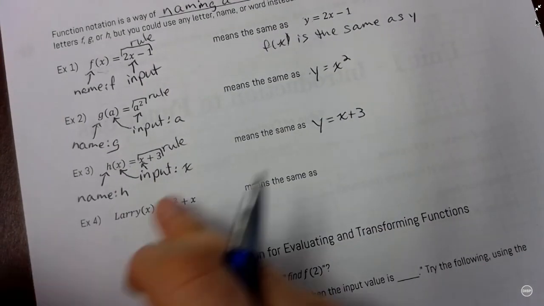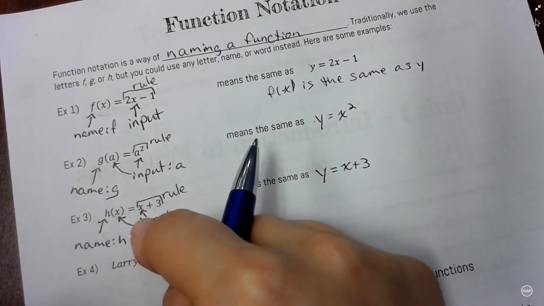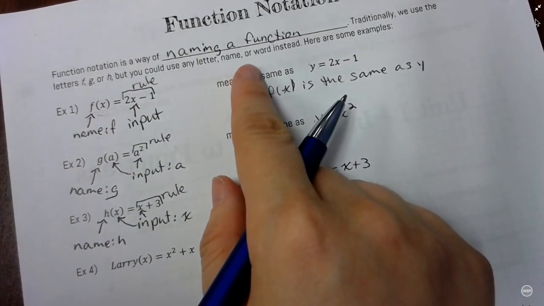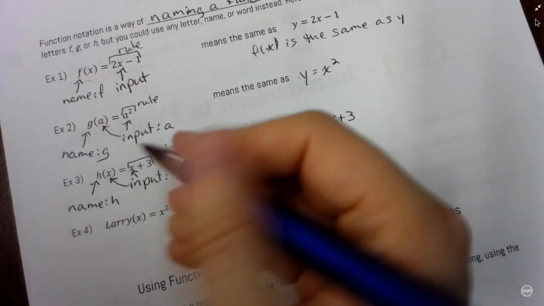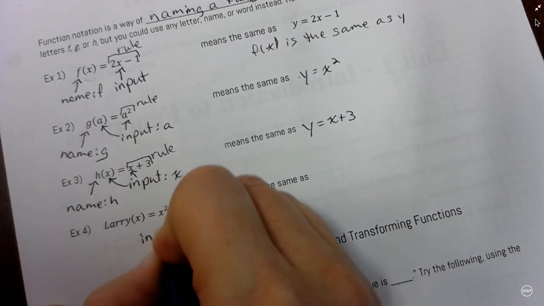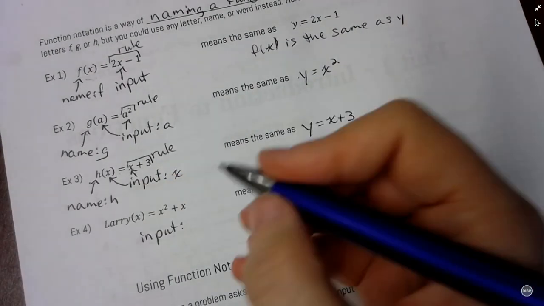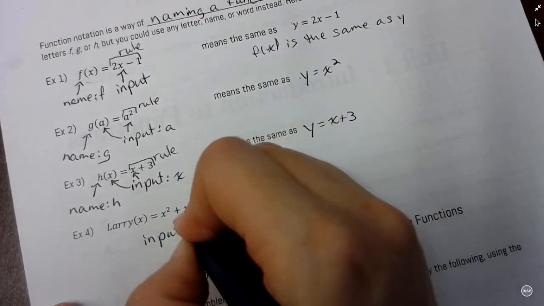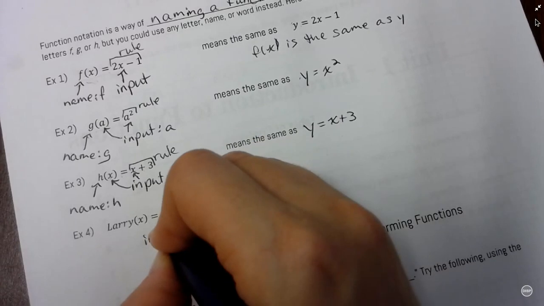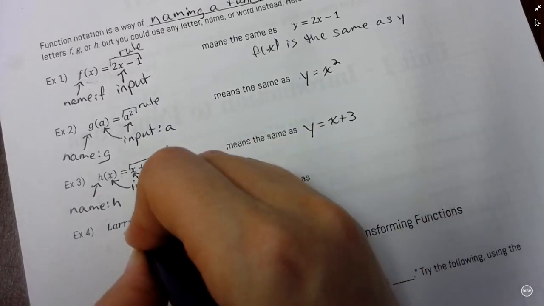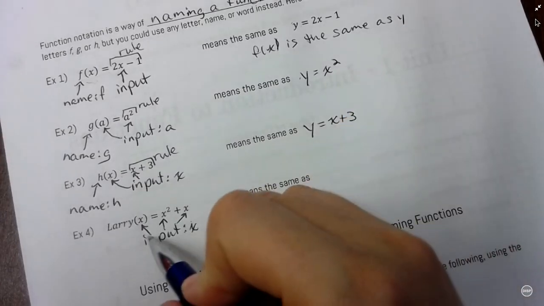Example 4. I did say up here, usually we use f, g, or h as our function names, but you can really use anything you want. So in example 4, I've called my function Larry. My input, I'll be careful here because you've got an x squared and an x, and it might be a little confusing, but my input is still x. So if I were going to put a value into this function and plug it in and see what my output is, I would put the value in for x.